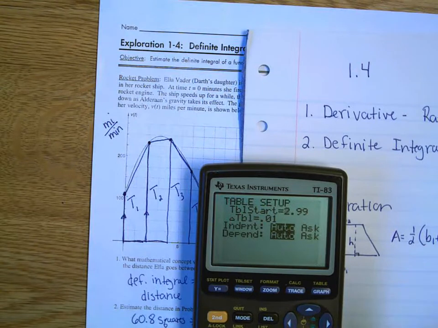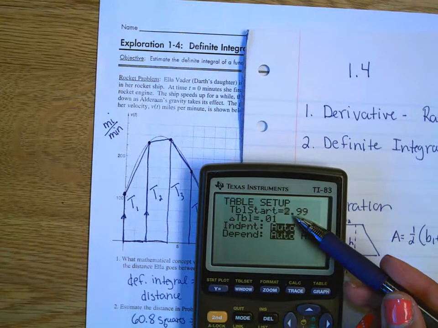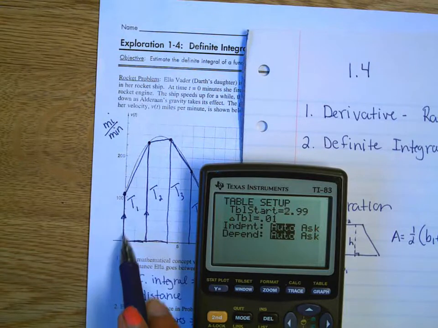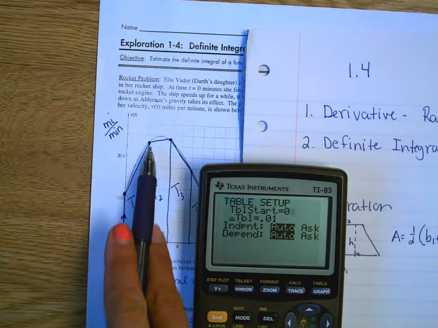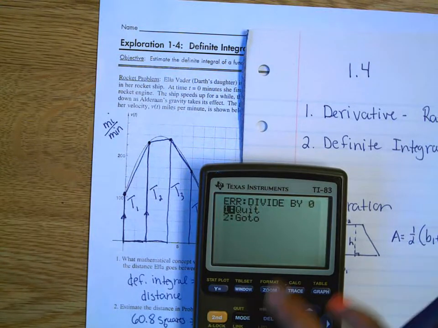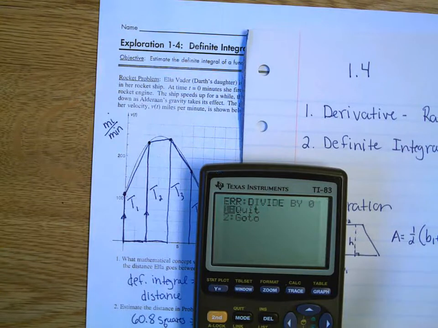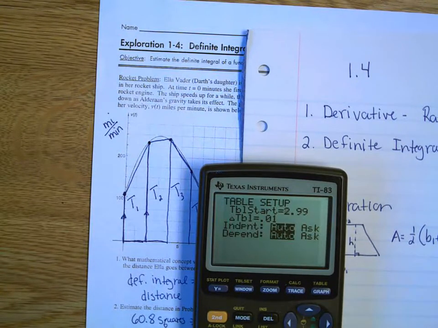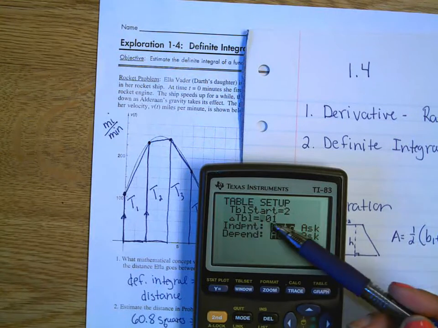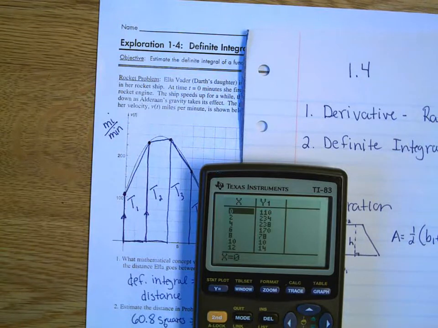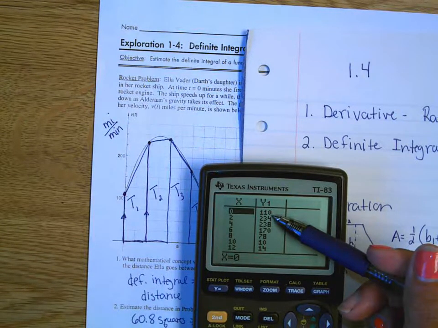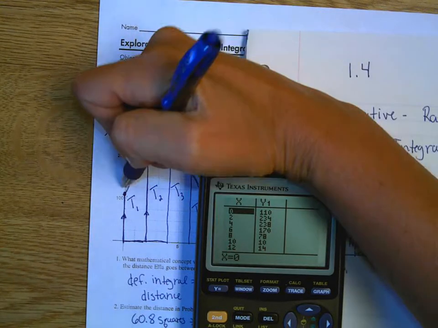Table set. I've already got the equation in. I want to start at 0 because my first time value is 0. I want that height, but now my increment is every 2 minutes, I want the height again. So down here on the table set, starting at 0, the increment is 2. Whew. Okay, here we go. Table. So now I know exactly where these values are at. This one is at 110.